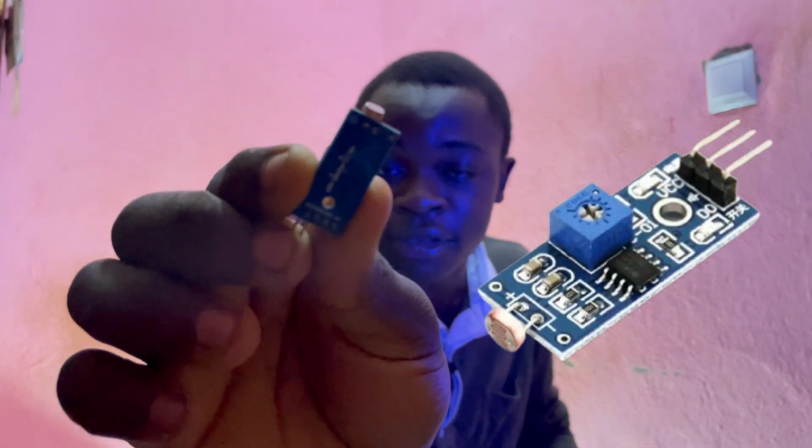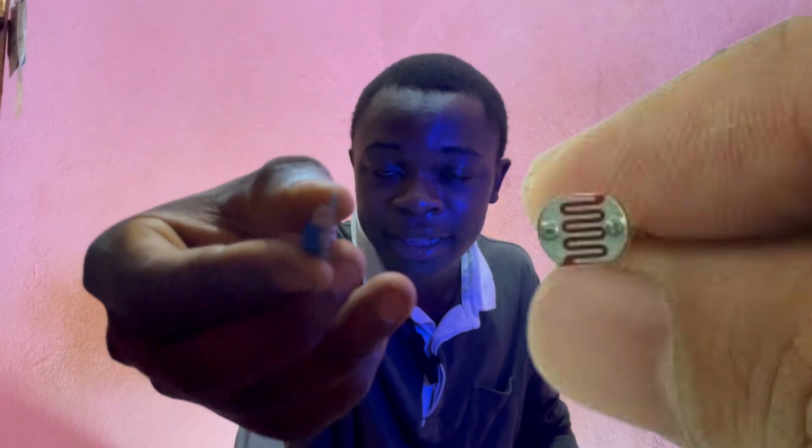Have you ever wondered if you can detect the presence or the absence of light in an environment? Let me just give you one straight answer. Yes, we can detect the presence or absence of light using an LDR sensor known as a light sensor.